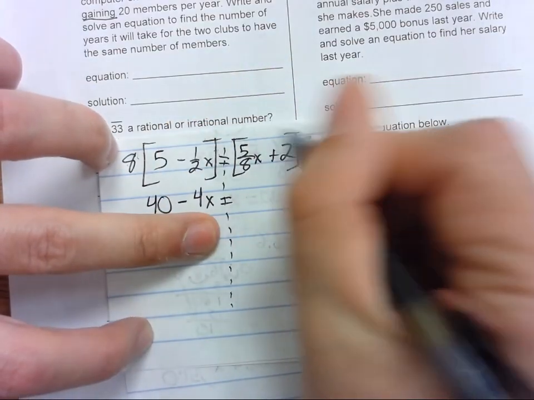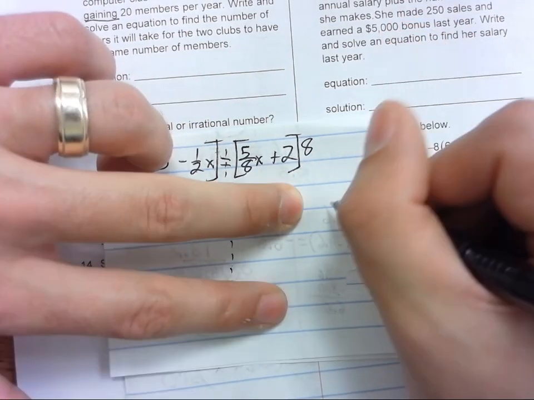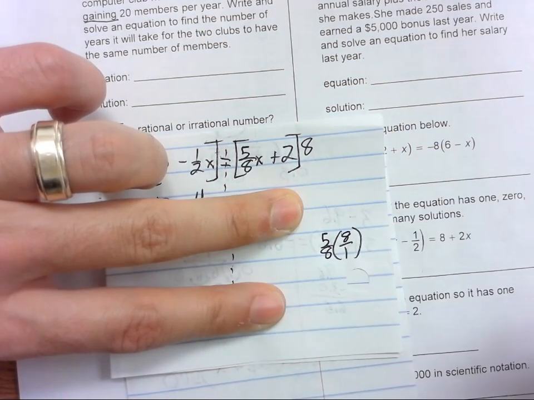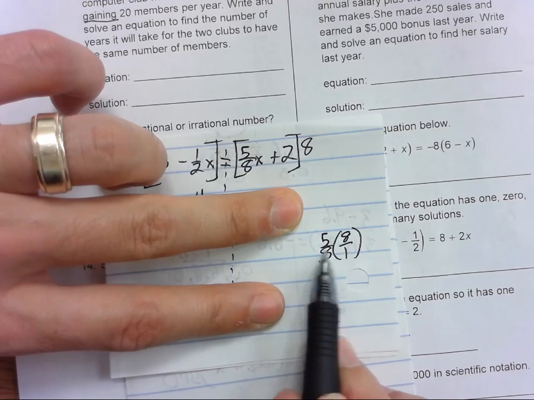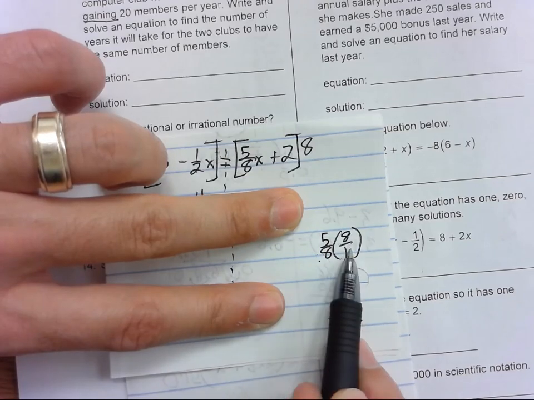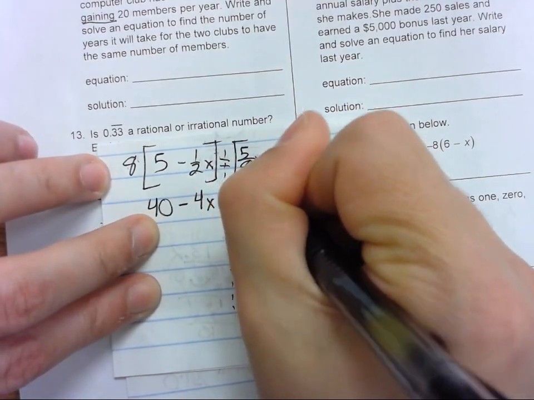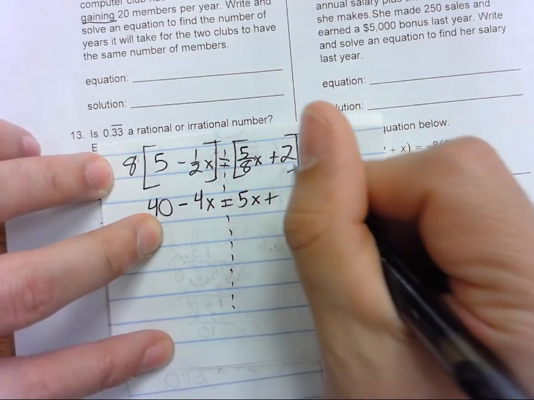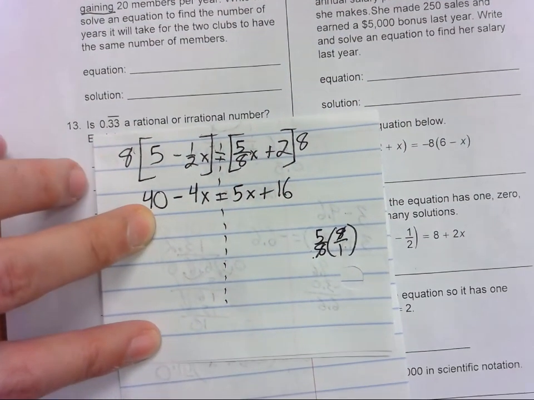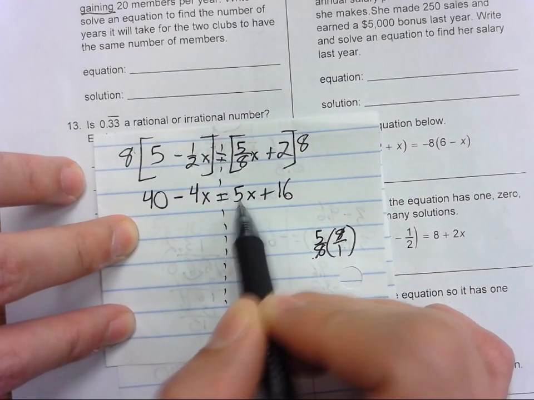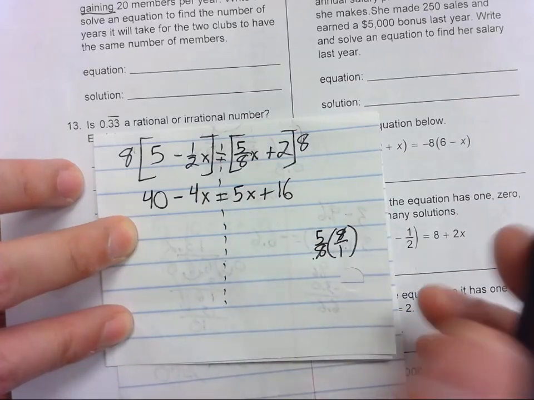Moving to the right side, 8 times 5/8. We could go to the side and do 5/8 times 8 over 1. We have an 8 on the bottom and an 8 on the top. Those will cancel, and we're left with 5x plus 8 times 2, which is 16. 8 times 5/8 is 5. 8 times 2 is 16.